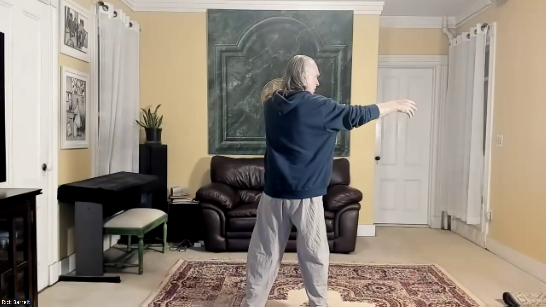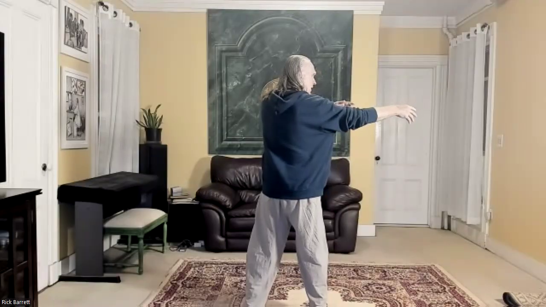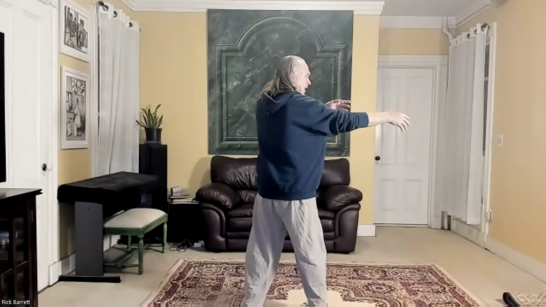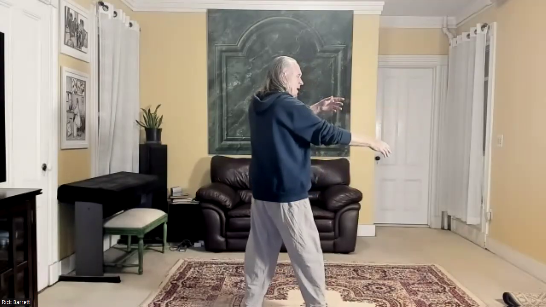You're reaching with the elbows. You're reaching with the fingers. But there's no muscular tension there. You're very soft. Elbows are dropped a bit, so your shoulders are relaxed. Now sink into your left heel. Shen. Spiral down to the right.